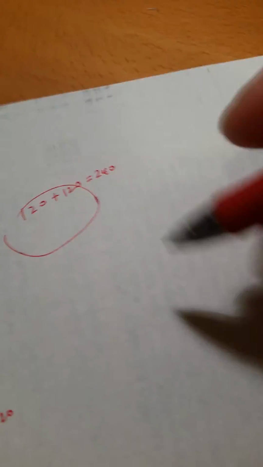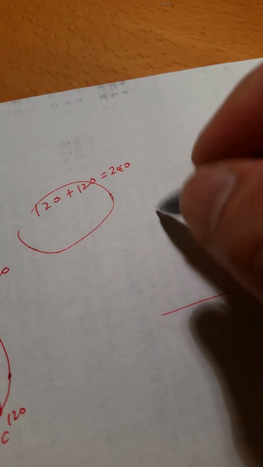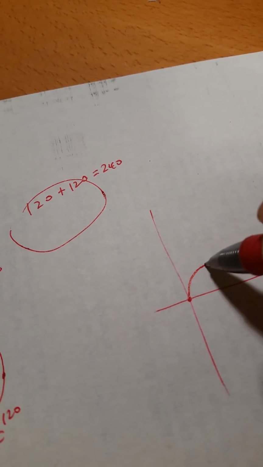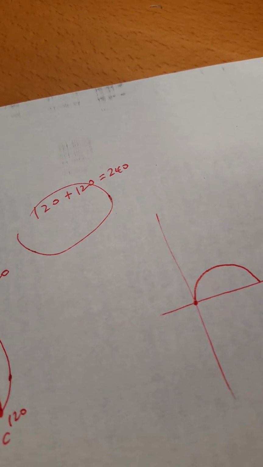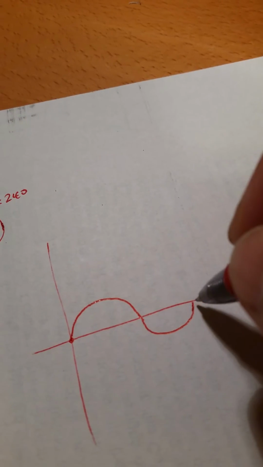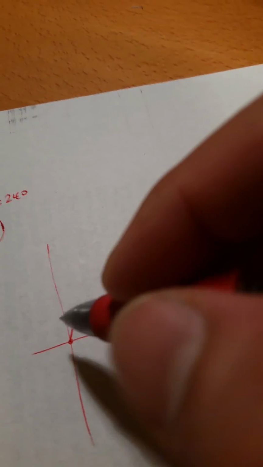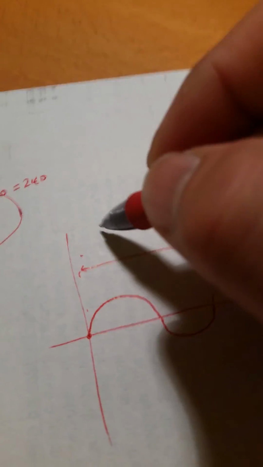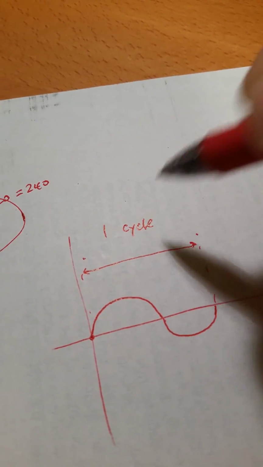So going back to explaining where this comes from. You have a sine wave that's actually half a circle and then the bottom half of the circle, and then it continues. So this is from here to here, that's actually one cycle, right?